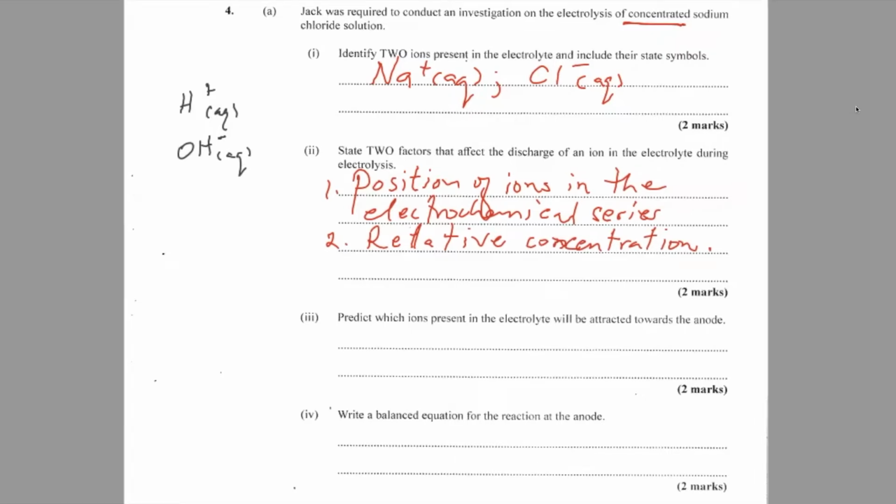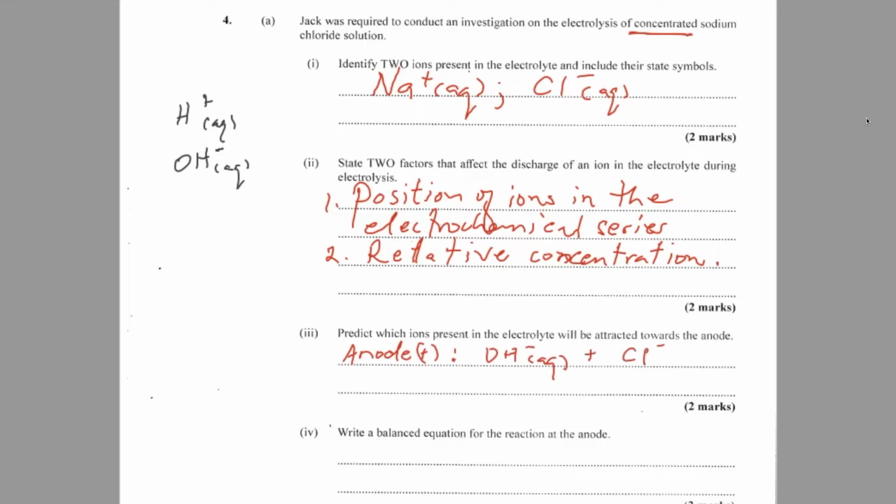Part 3, predict which ions present in electrolyte will be attracted towards the anode. So what I normally do here, or recommend that we do, we just remind ourselves what the anode is. The anode is the positive electrode. So opposites attract, so we'll expect the negative ions, aka the anions, to be attracted to the anode. The anions here are OH minus ions, aqueous, and Cl minus ions, aqueous. So those are the ions that would be attracted towards the anode.